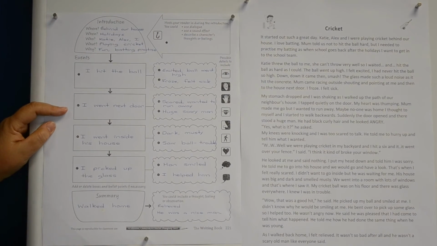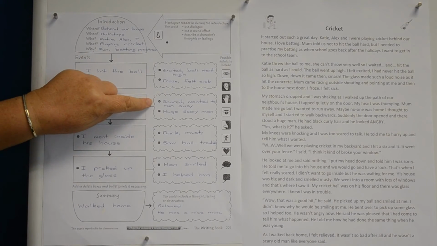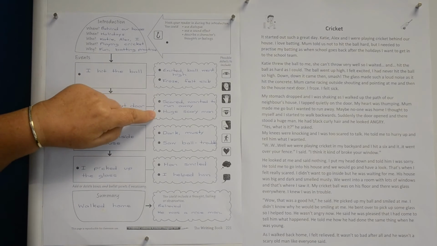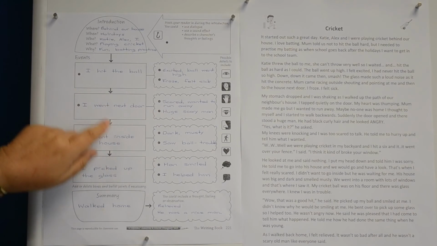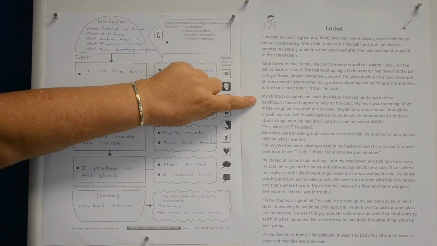Next, I went next door. So what he did to add extra details, he said that he was scared, he wanted to run away, and there was a huge scary man. He used those ideas to turn it into his second paragraph, and this is what he wrote.